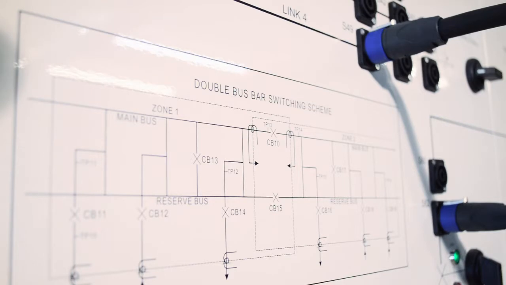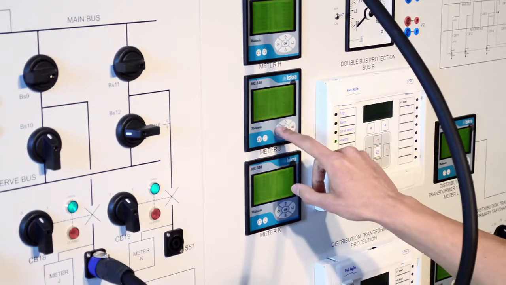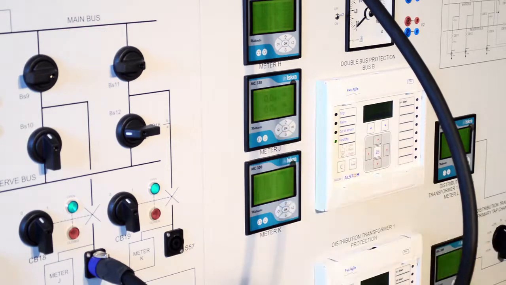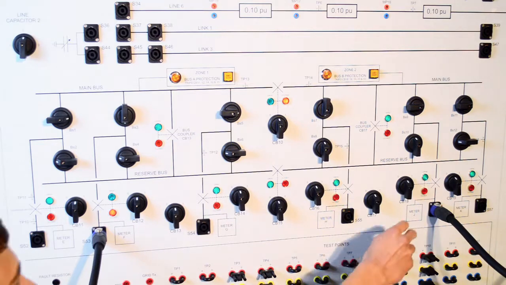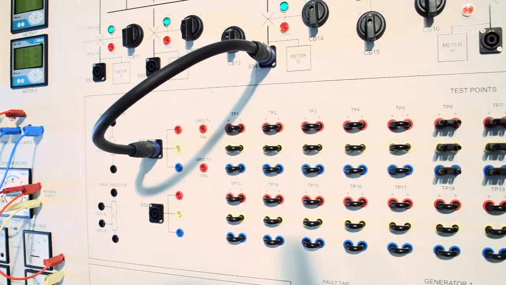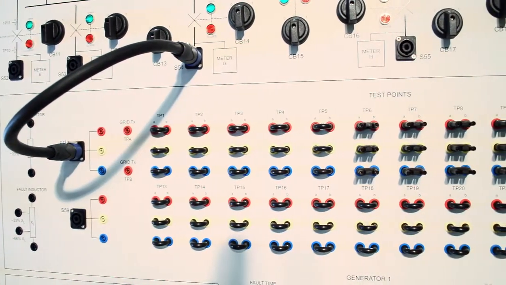The switch bus bar section includes a main bus and the standby or reserve bus. These simulate a real bus switching system in the power plant or power distribution station. The relays operate the circuit breakers around the PSS1, which can also be hand operated.